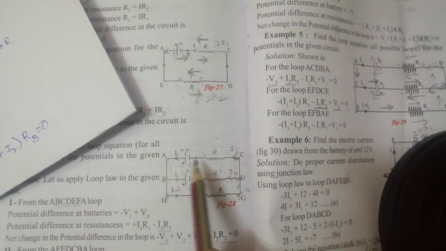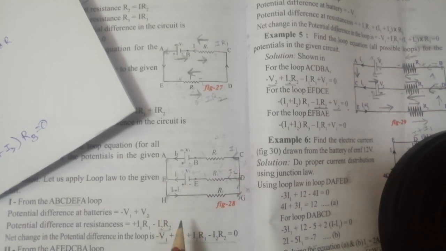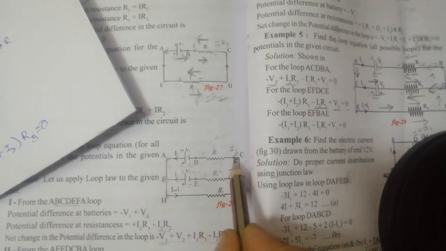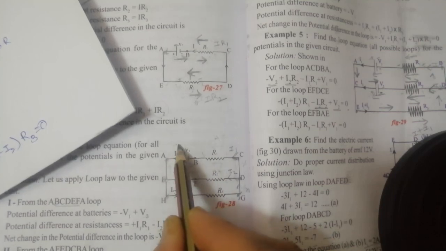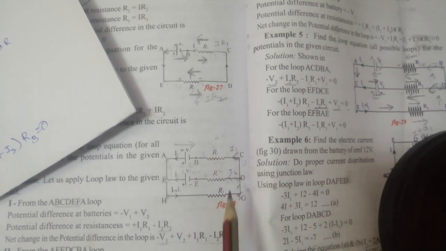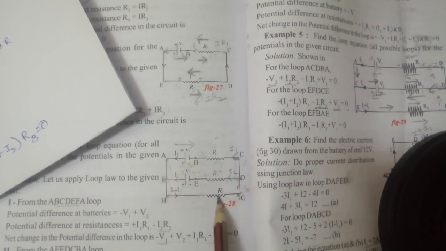A, B, C, G, H. Okay, this loop we consider. Now tell me the path of this. I am taking the circular path. AB means the circular path, that is a clockwise direction. How many electrical components are there? See here, 1, 2, here nothing, here 3.